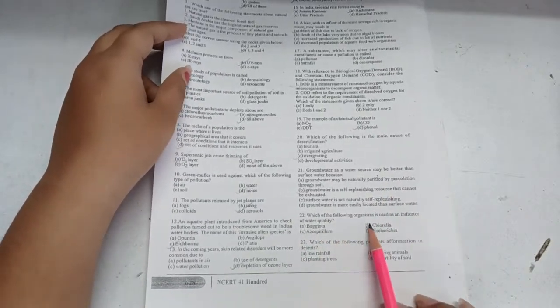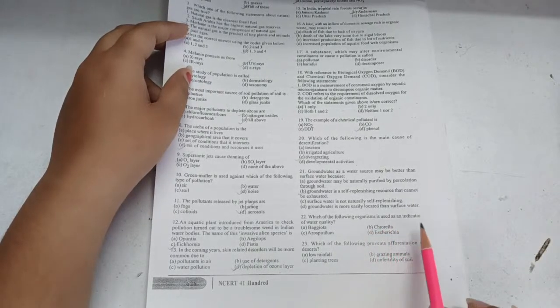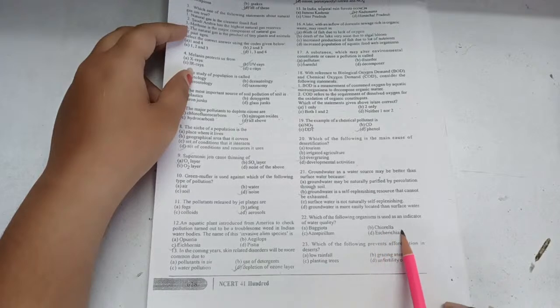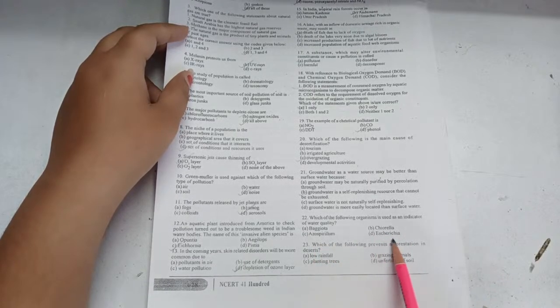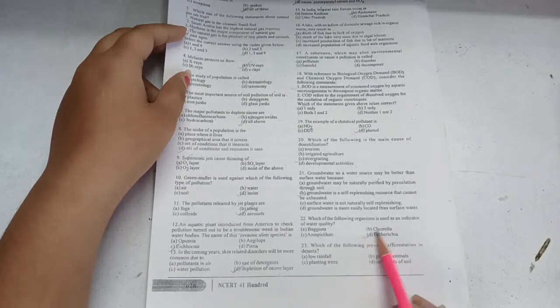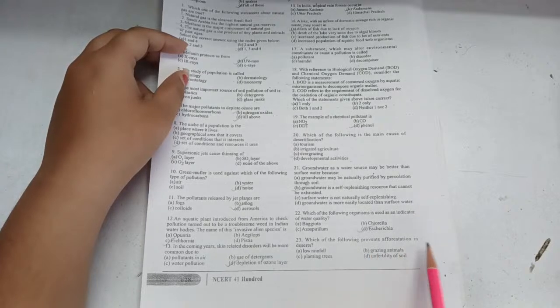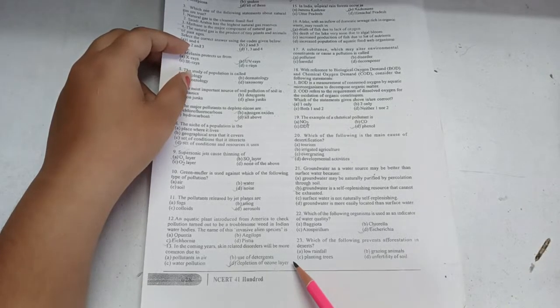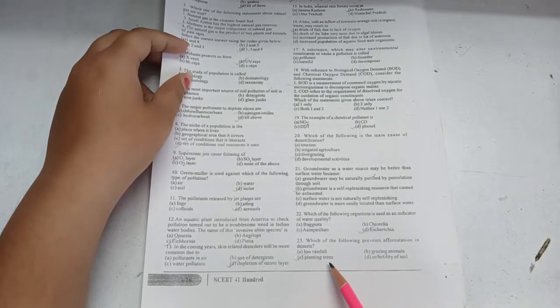Which of the following organisms is used as an indicator of water quality? Biota, cholera, Azospirillum, Escherichia. The answer is D, Escherichia. Which of the following prevents afforestation in deserts? Low rainfall, grazing animals, planting trees, unfertility of soil. The answer is option C, planting trees.